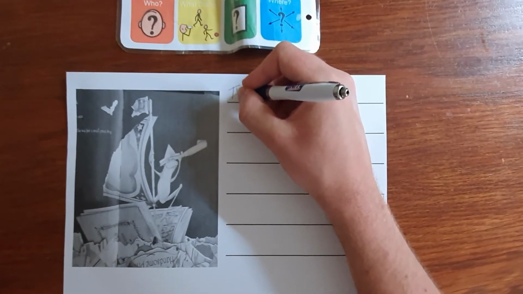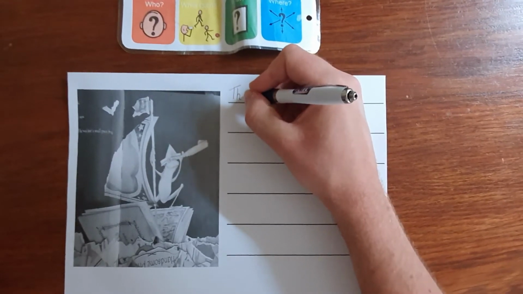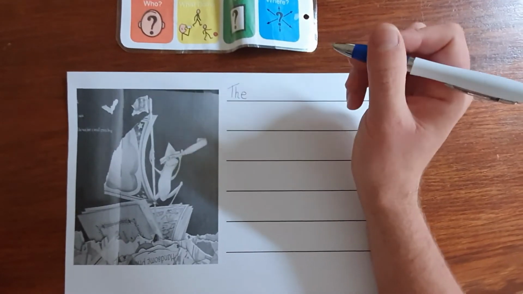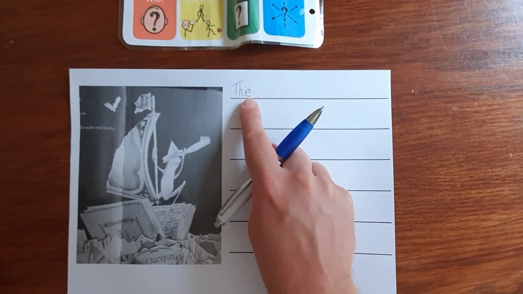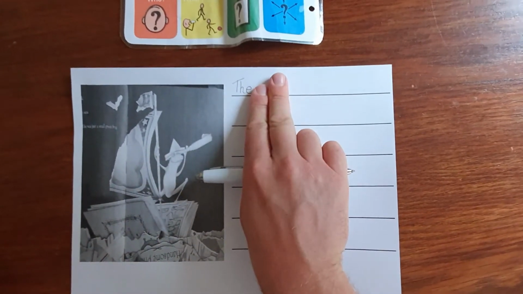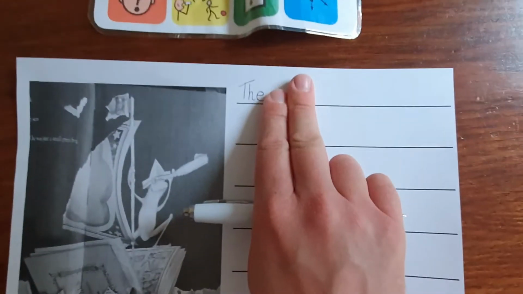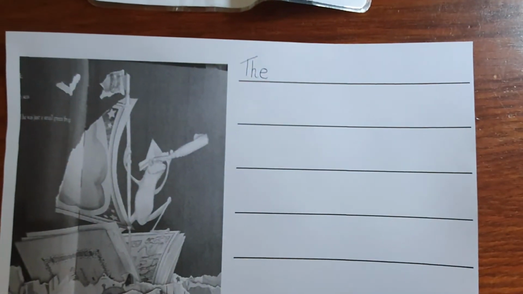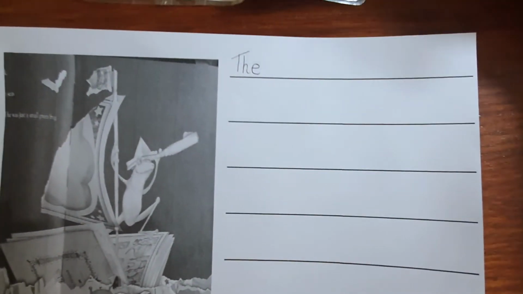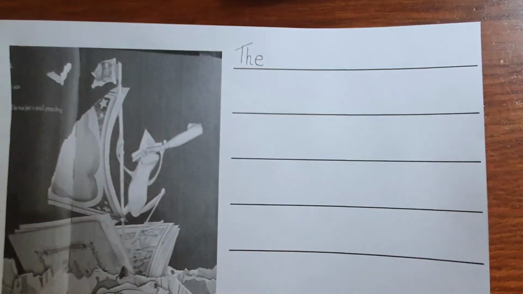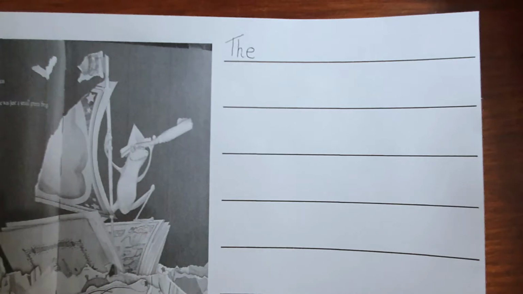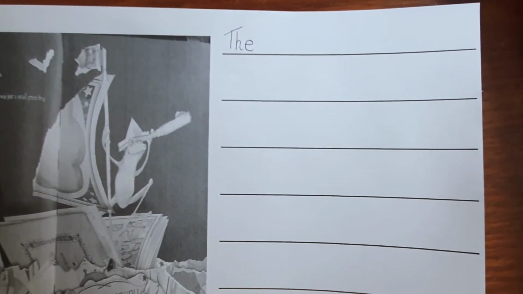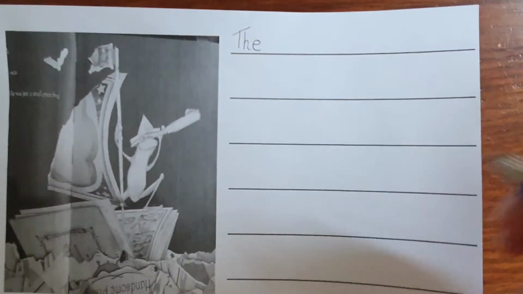T-H-E spells the. A t, a h, and an e. The. I need to remember to use my finger spaces. So the frog. Frog. Make sure you get those teeth on your bottom lip. Frog. And it's a flower, isn't it?